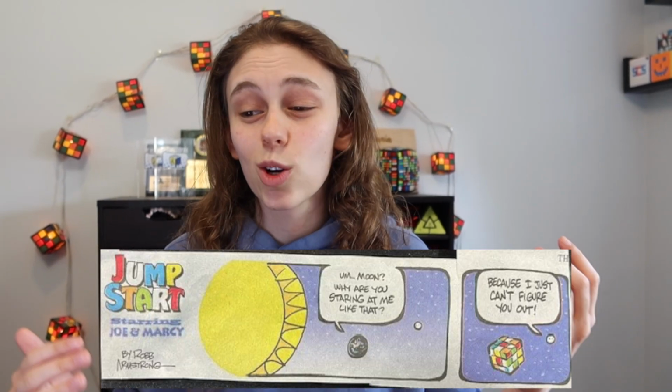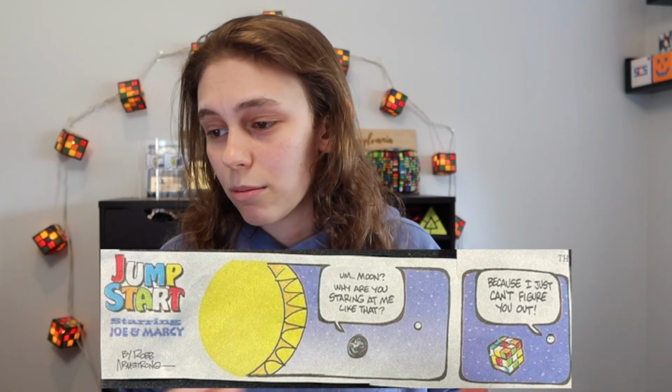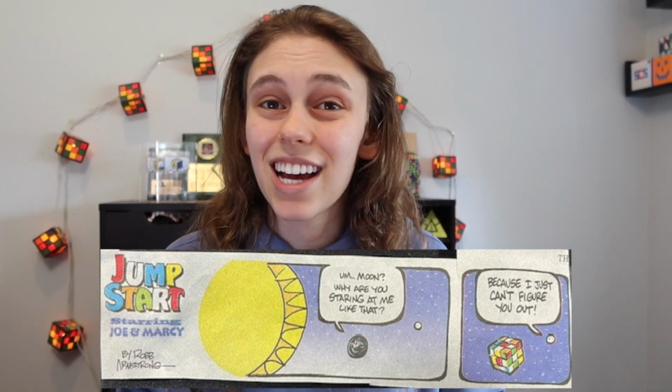Alright, first we got this little cartoon from the newspaper, and the moon is talking to the Rubik's Cube and is like, I'm looking at you because I just can't figure you out. Well, I'm not sure anyone can, because I'm seeing orange and red on the same corner. I'm also seeing two red centers, so I don't blame you, moon. You're right.